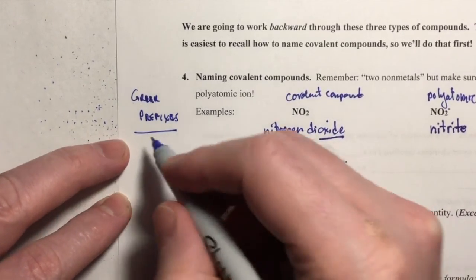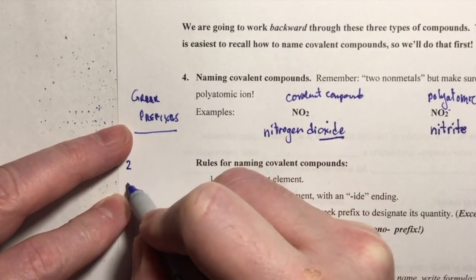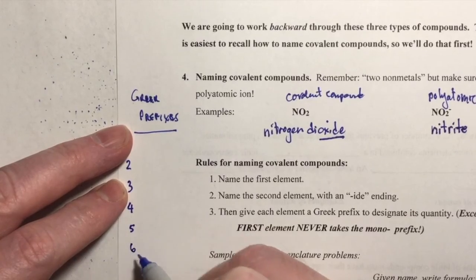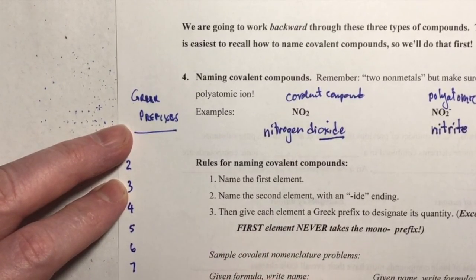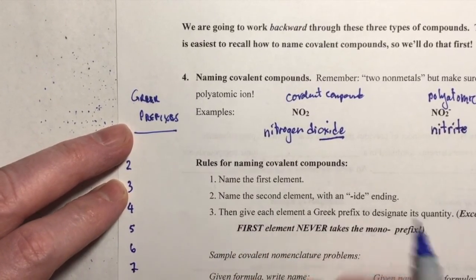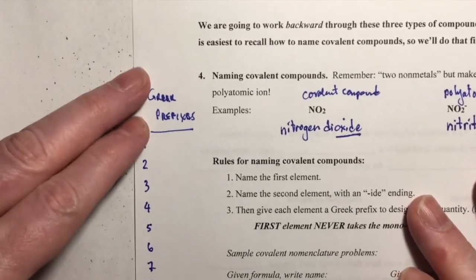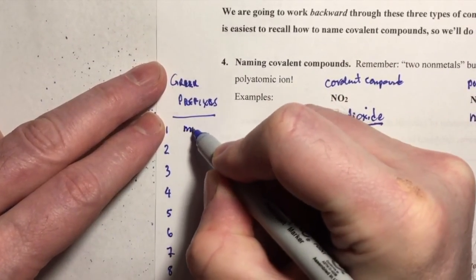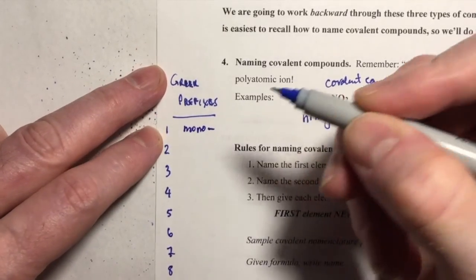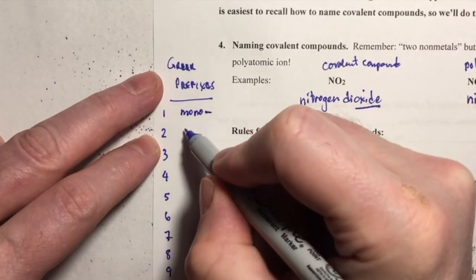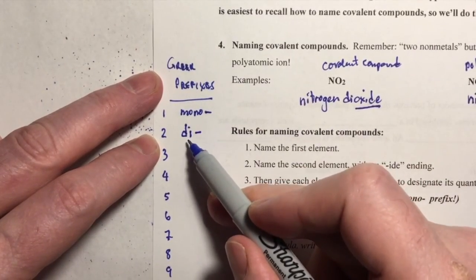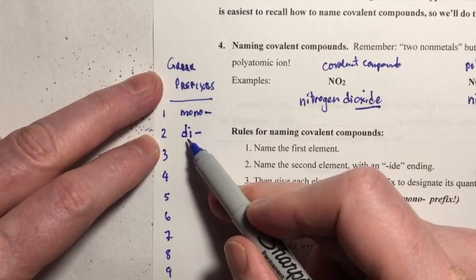Okay, so Greek prefixes for 1, 2, 3, 4, 5, 6, 7, 8, 9, and 10. Okay? So here we go. The Greek prefix for 1 is mono, M-O-N-O. The Greek prefix for 2 is di, not bi as in boy, but d as in dog.